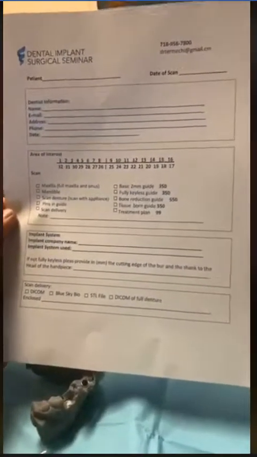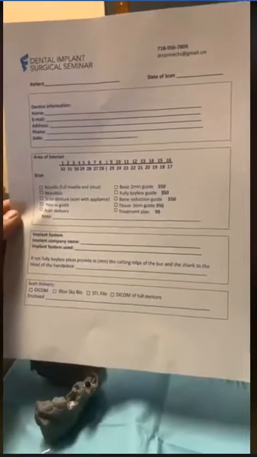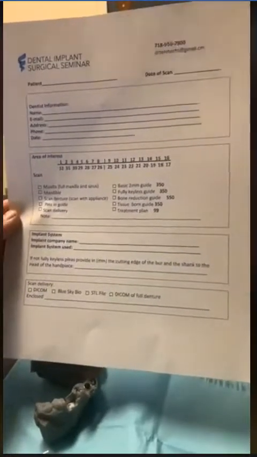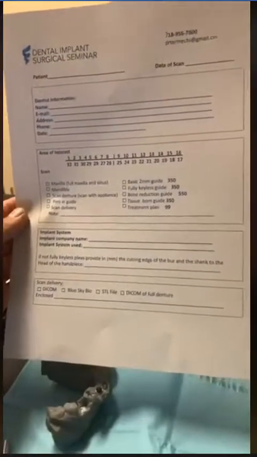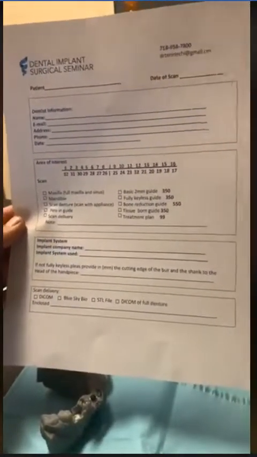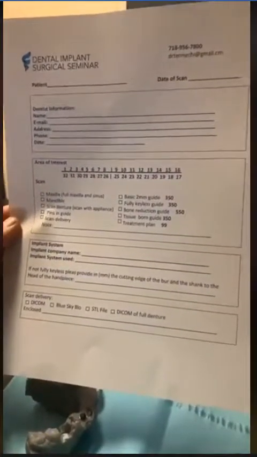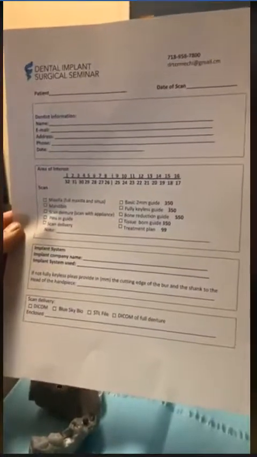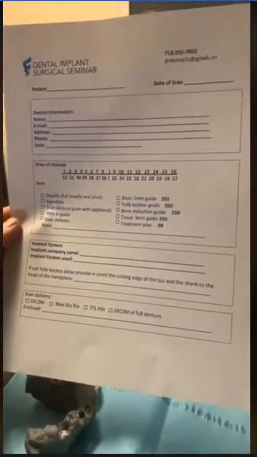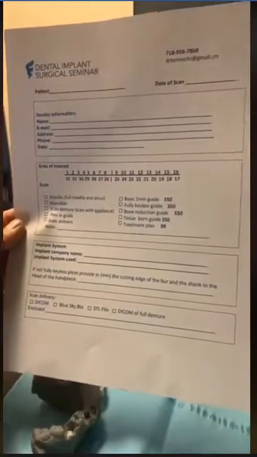You could send a treatment plan very vaguely. You could go ahead and tell us which site you're putting an implant in, what kind of restoration you want to do, and what kind of guide you're looking for. It's a basic guide, which is a 2mm guide, or whether you want to have a fully keyless. And I definitely strongly suggest, and as I said, I don't care what implant system you use, it behooves you to get yourself this Blue Sky Bio kit, so at least you could go through the entire surgery guided, except when you're ready to put an implant in there, okay?